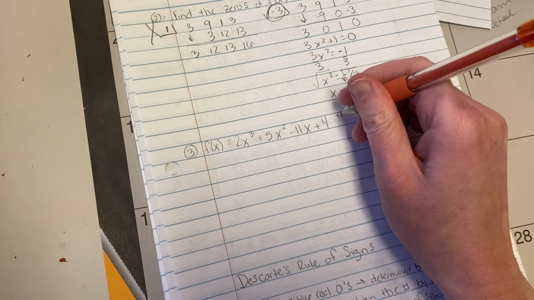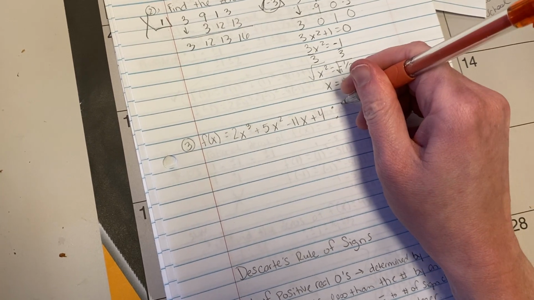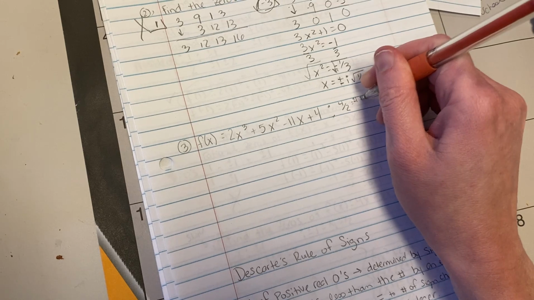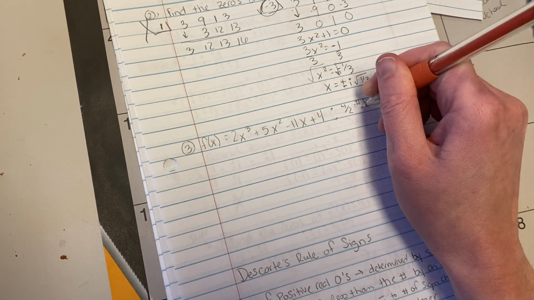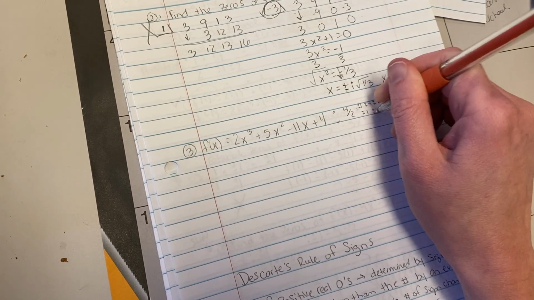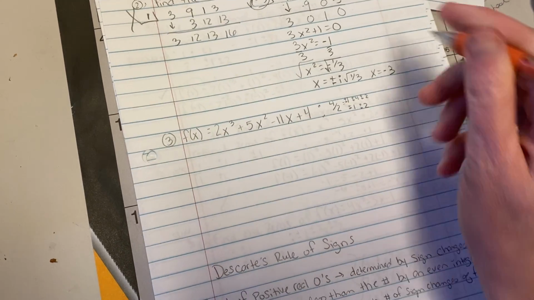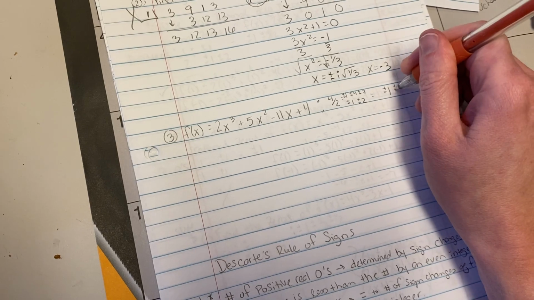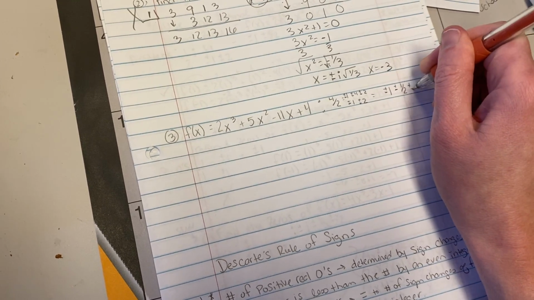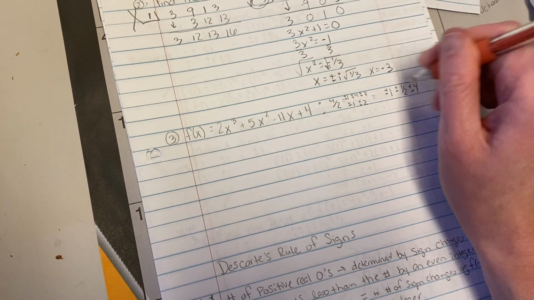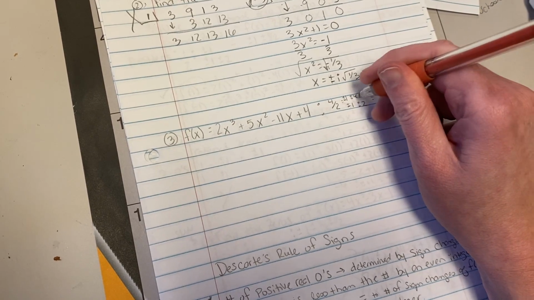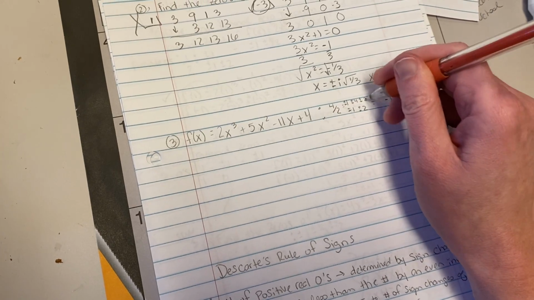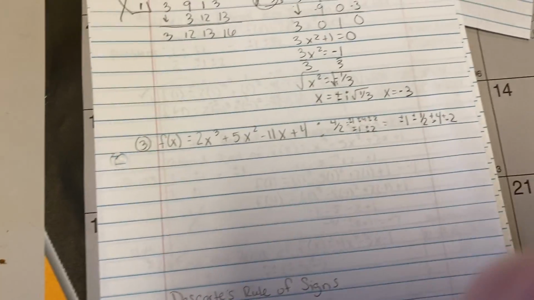Okay, so my possible zeros here, 4 and 2, so that's plus or minus 1, plus or minus 4, plus or minus 2 over plus or minus 1, plus or minus 2. So I would have plus or minus 1, plus or minus 1 over 2, plus or minus 4, plus or minus 4 over 2 would simplify to 2. 2 over 1 simplifies to 2, and 2 over 2 simplifies to 1.